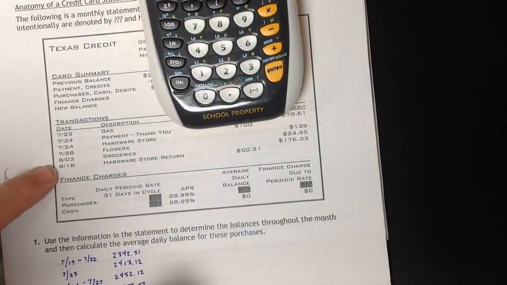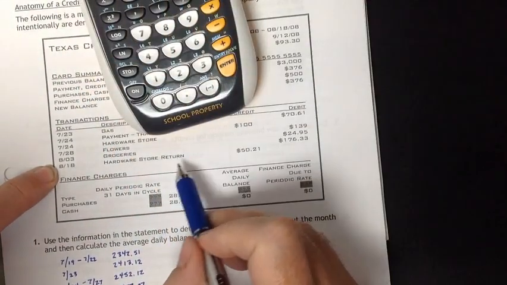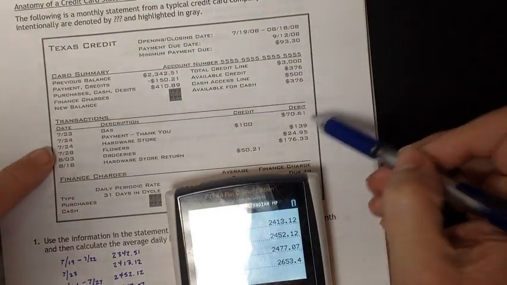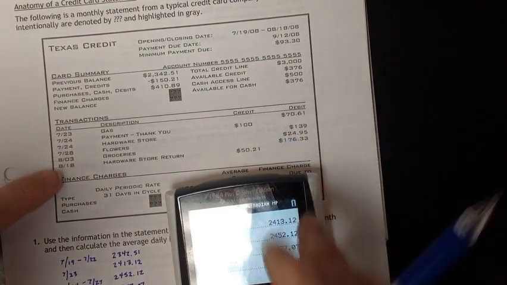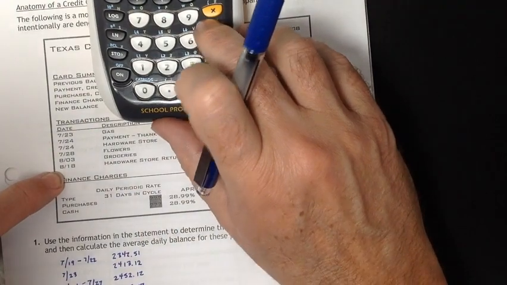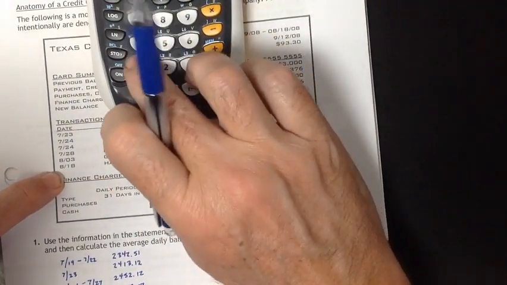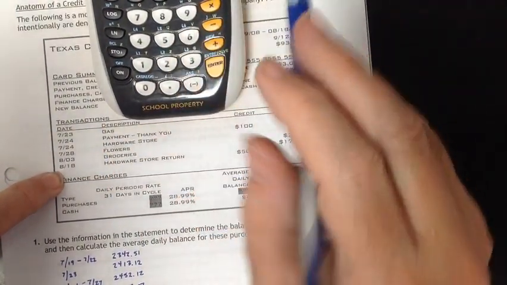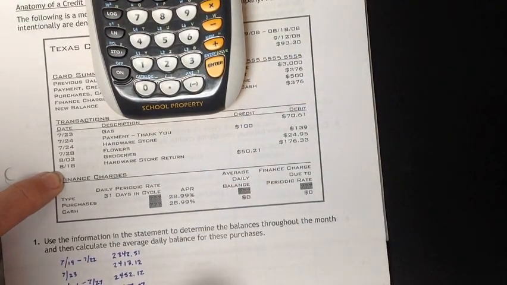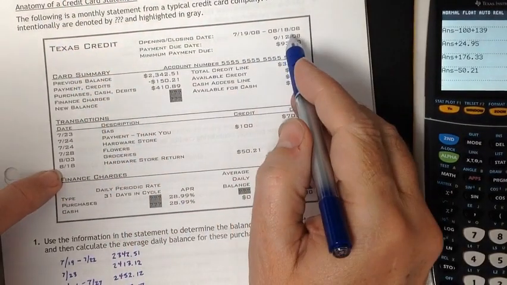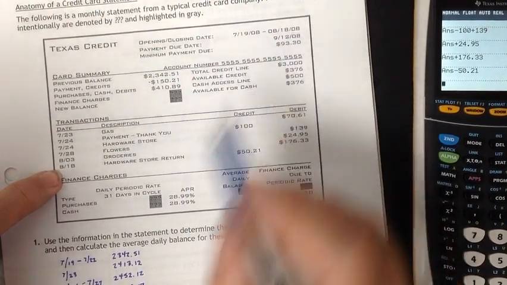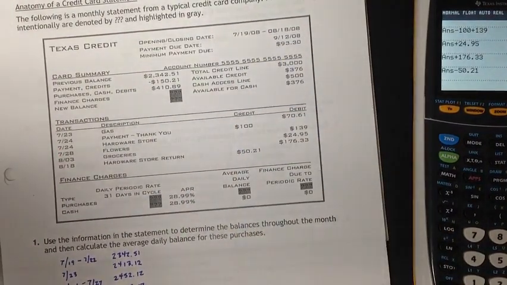And that went through 8/17, and then on 8/18 was the hardware. They returned some stuff. Remember, they made this $139 purchase at the hardware store. They returned $50.21. So we'll subtract that from their balance, $50.21, and so that's $2,603.19. We had no more transactions, so it should stay that way through, that's actually the last day in the cycle, so that's it. So we have 1 day at that balance.